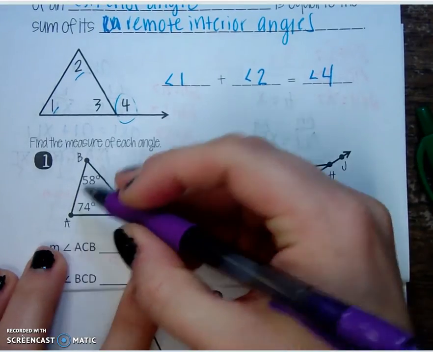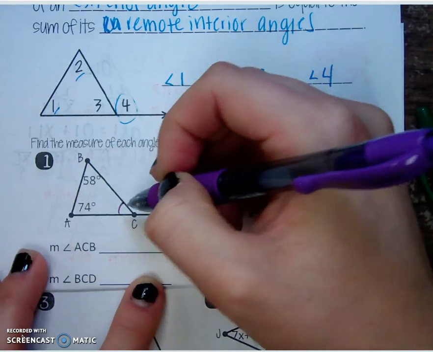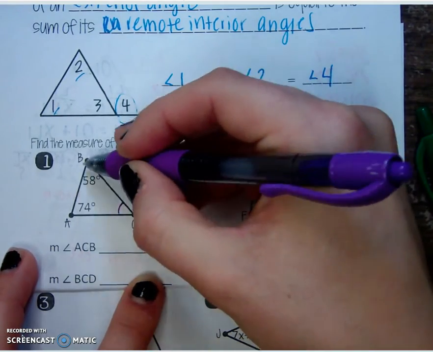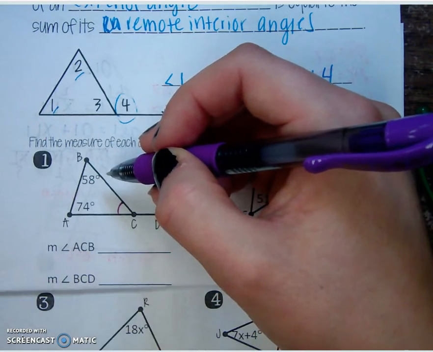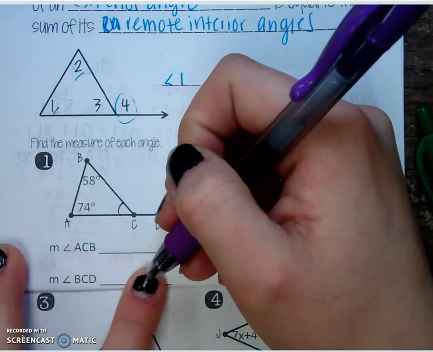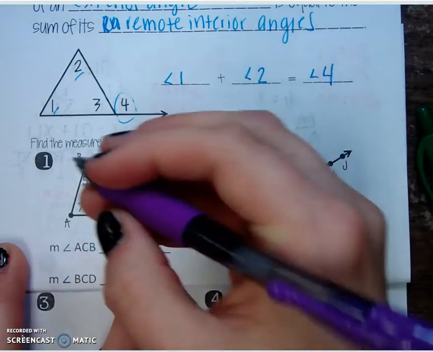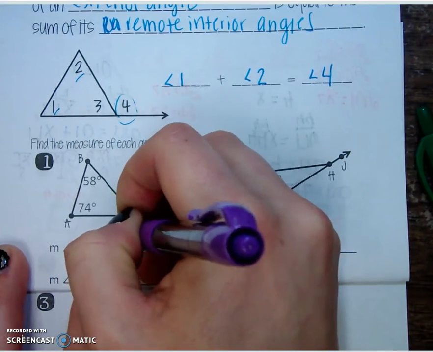So I am going to find the measure of each of these missing angles. First, ACB, that's this angle right here. How do I find that? Well, I know my total sum of the interior angles is 180 degrees, 58 plus 74, and I'm going to subtract that from 180. Angle C is 48 degrees.